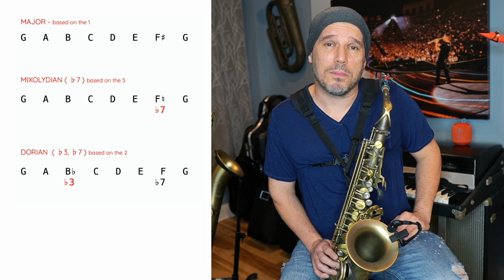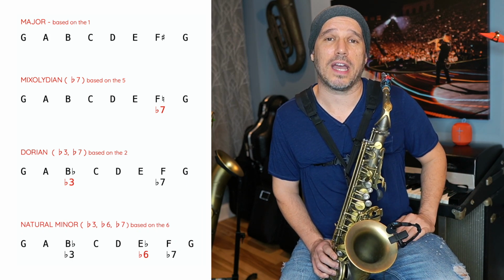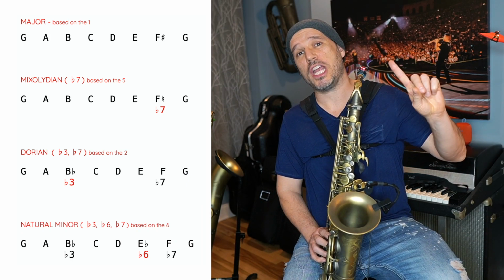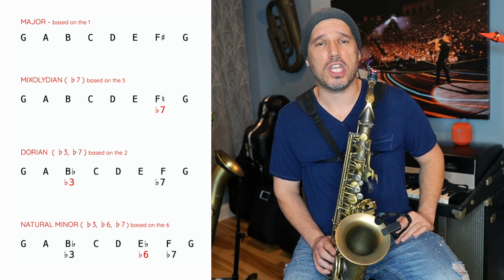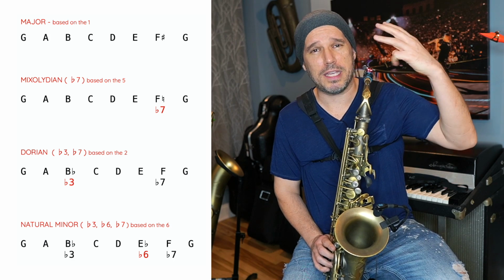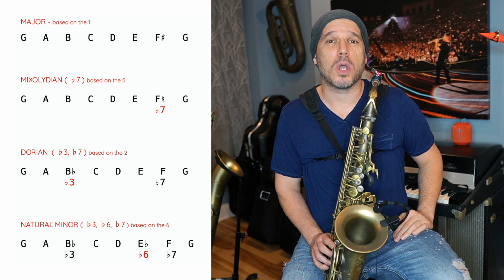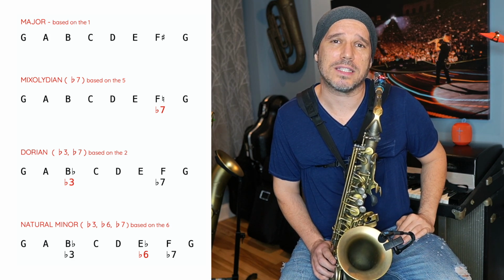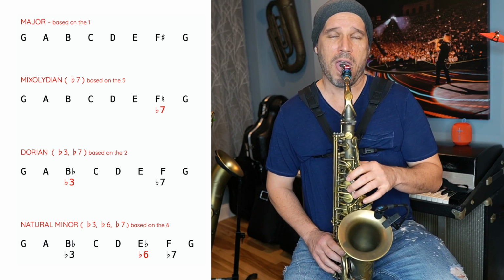So the natural minor scale is just like the Dorian minor scale. So we have a flat third and a flat seventh, and the one change that we're going to make is a flat sixth. So in the key of G, that would be G, A, B, C, D, E. So we're going to change that E down to E flat. So the natural minor scale has a flat third, a flat sixth, and a flat seventh.